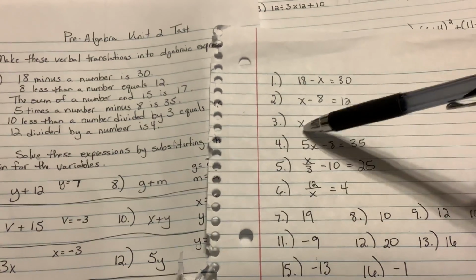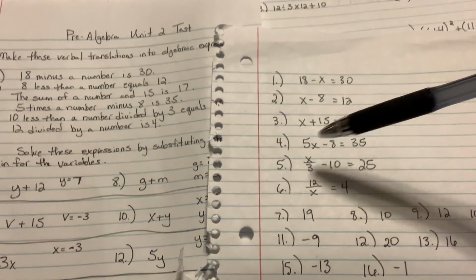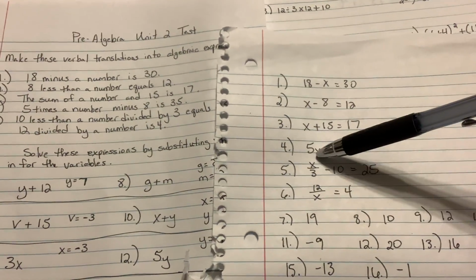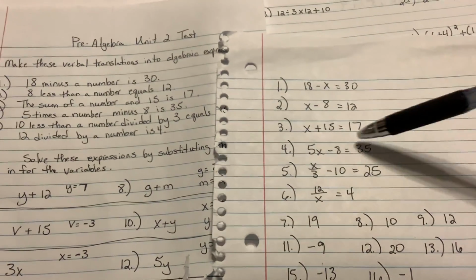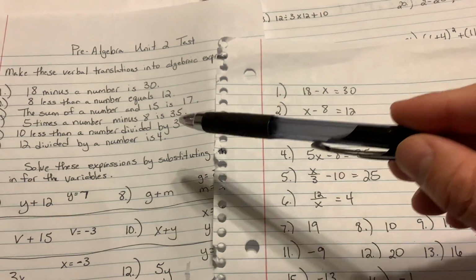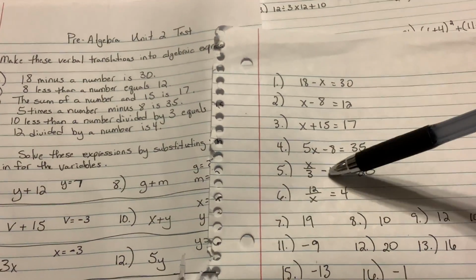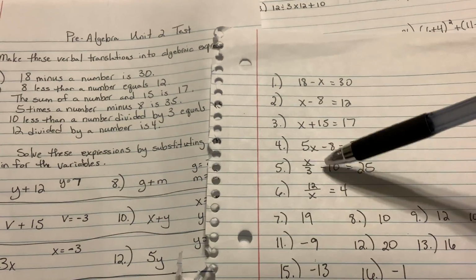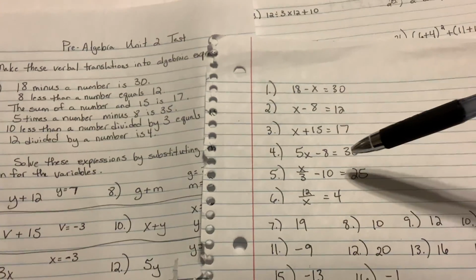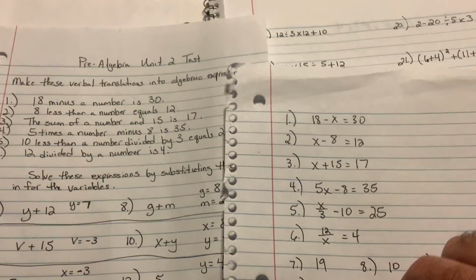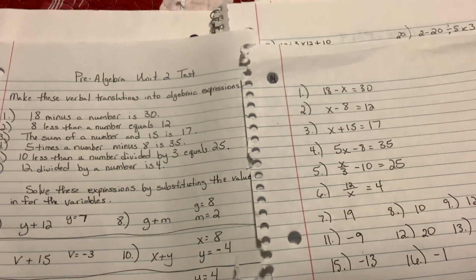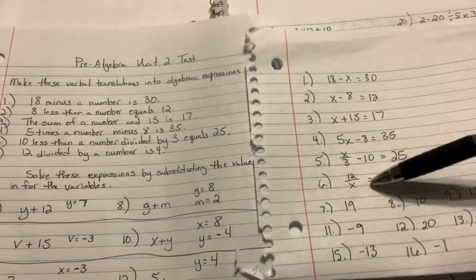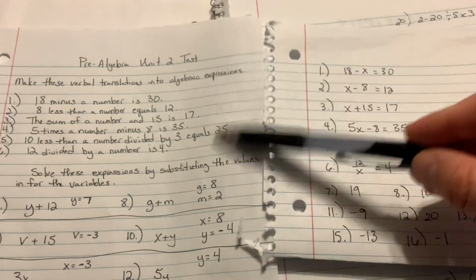The sum of a number and 15, so that's adding, is 17. 5 times a number, so that's 5y or 5x minus 8 is 35. 10 less than a number divided by 3. So here's the number divided by 3, and there's 10 less than that, equals 25. And then 12 divided by a number is 4. So those are the algebraic expressions for the verbal.